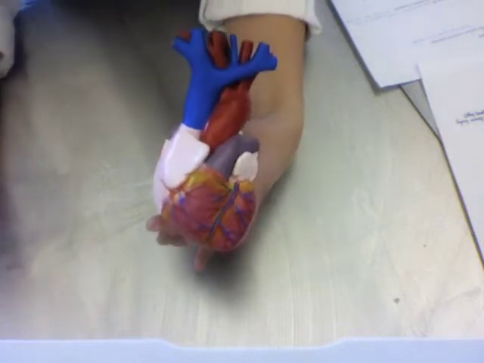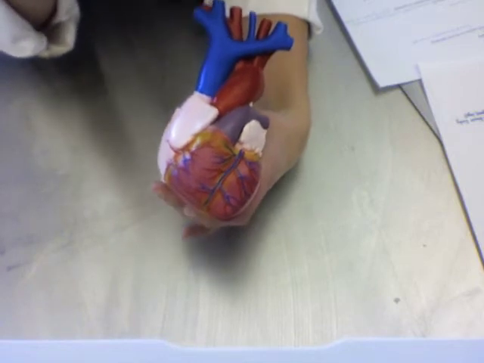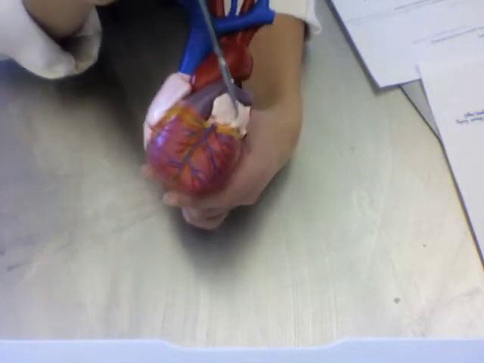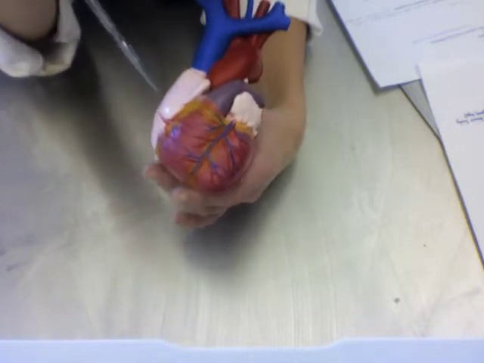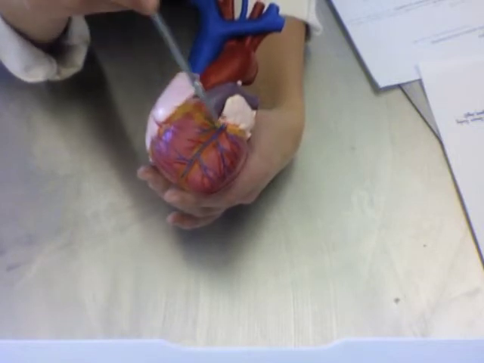So here we have our heart model, and to review a few things, this would be our right atrium and the left atrium, the right ventricle and the left ventricle.